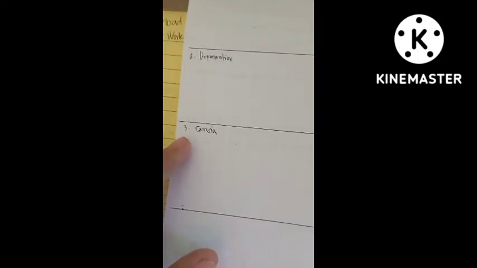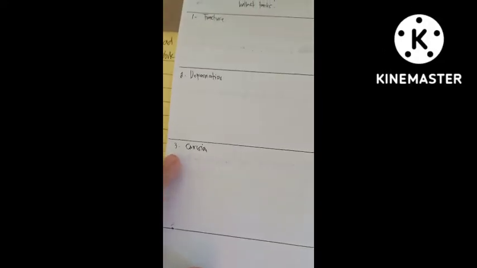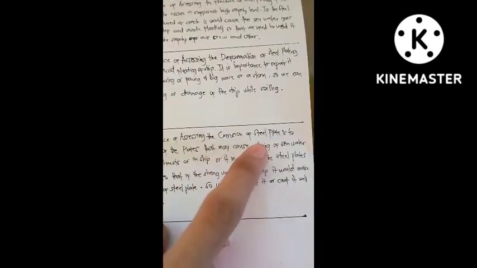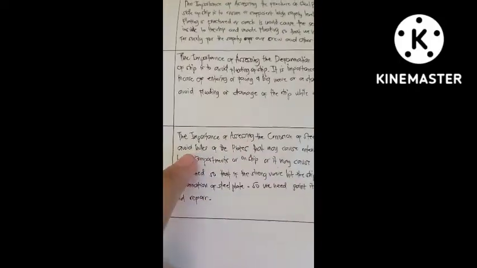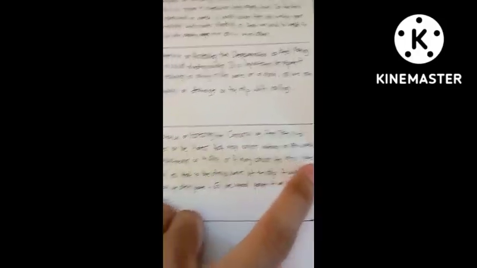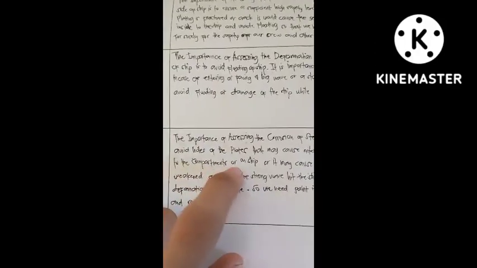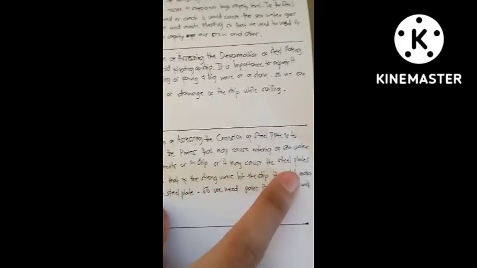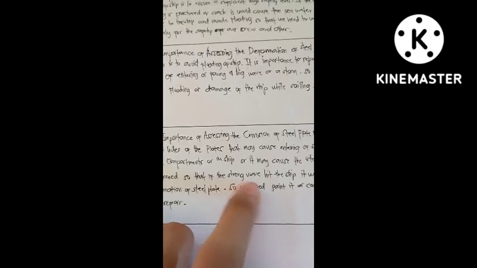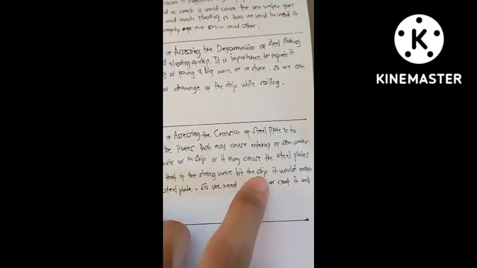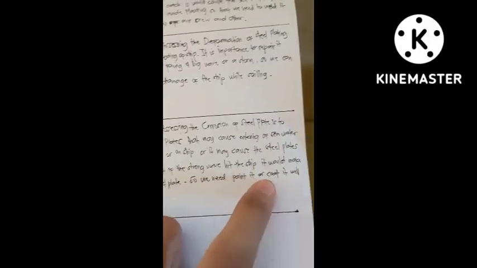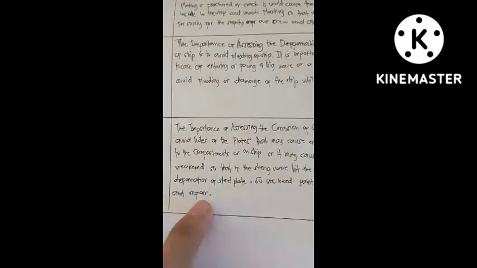And the last general defect that constitutes wear and tear is corrosion. The importance of assessing the corrosion of steel plate is to avoid holes in the plates that may cause seawater to enter the compartments of the ship, or it may weaken the steel plates, so that if a strong wave hits the ship, it would cause deformation of the steel plate. So we need to paint or coat it well and repair it.